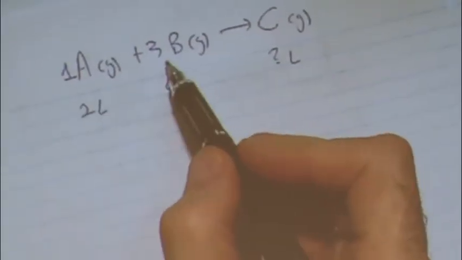Okay. How many people are confident they know the answer? Let me try. Look how you think. 1, right? This is 1 there. Can you see it? 1 molecule of this reacts with 3 molecules of that. Or we can say 1 mole of this with 3 moles of that. Or you can say 1 liter of this reacts with 3 liters of that. Yes? Okay.